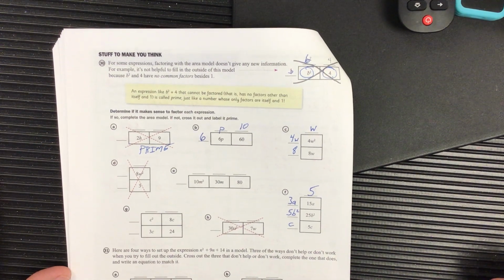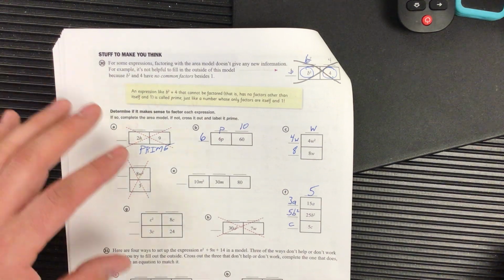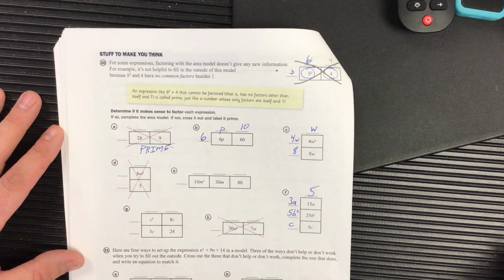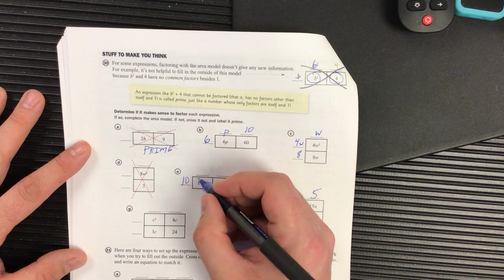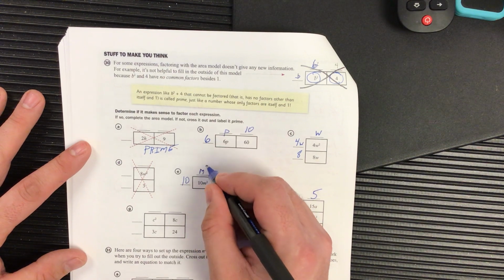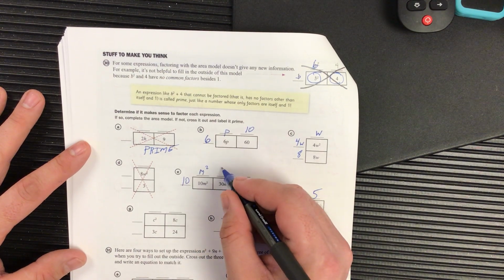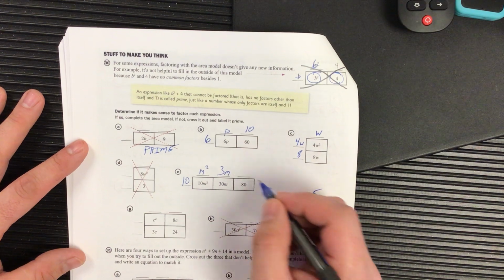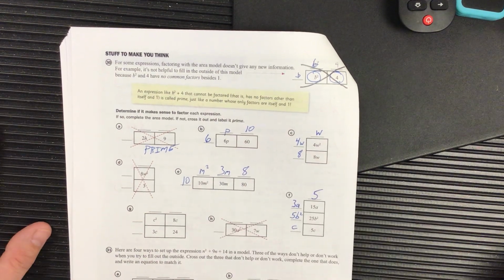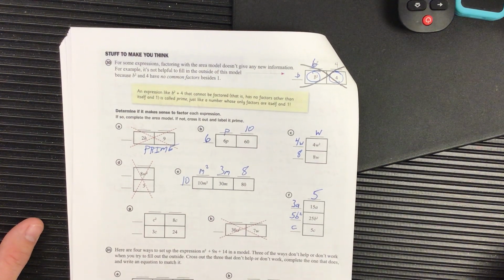Sean, pick one. E. What did you take out? I did 10. Took a 10 out. And what do you got on top? M squared, 3M, and 8. Got it. Kira, G. Do I tell you? Yes. Okay.